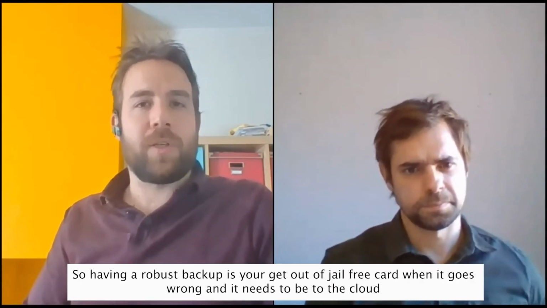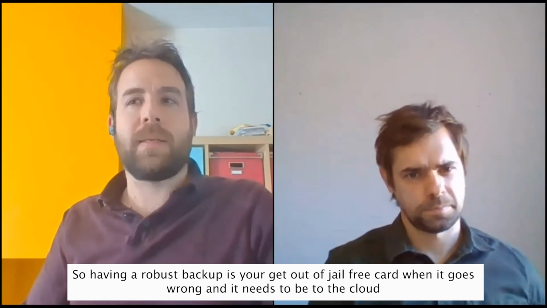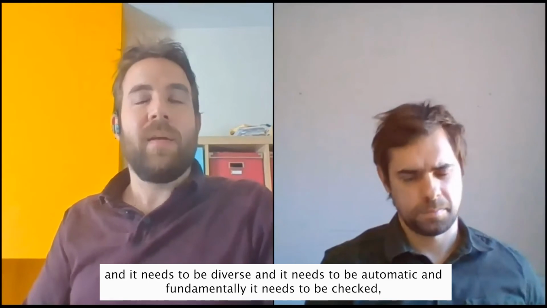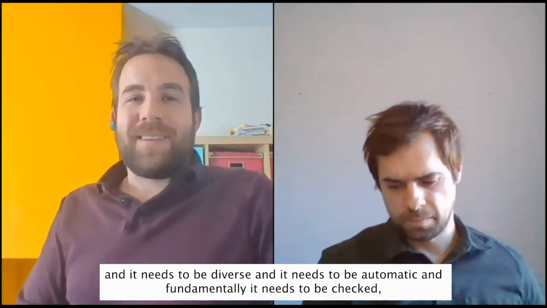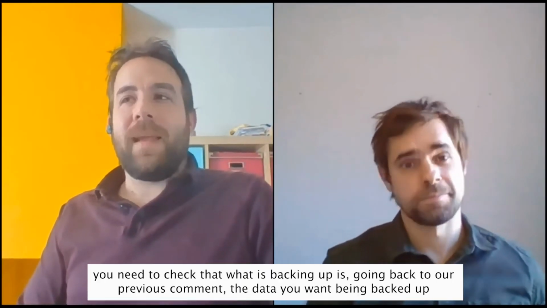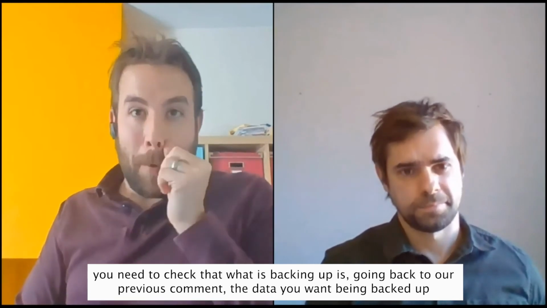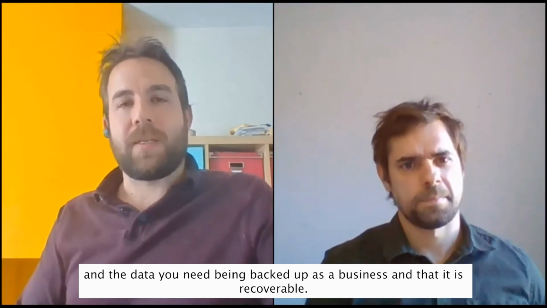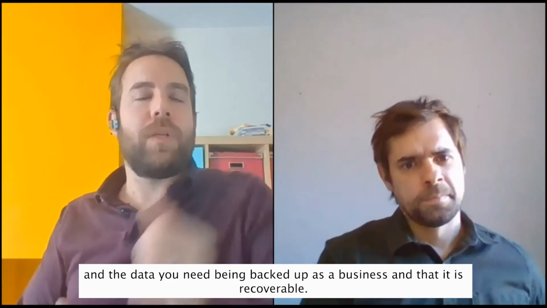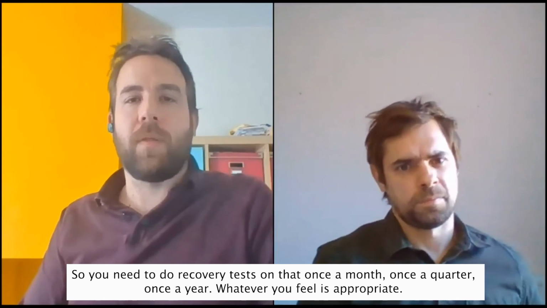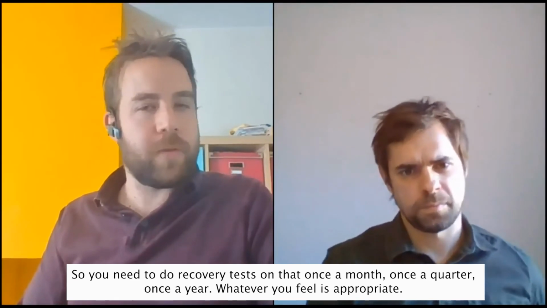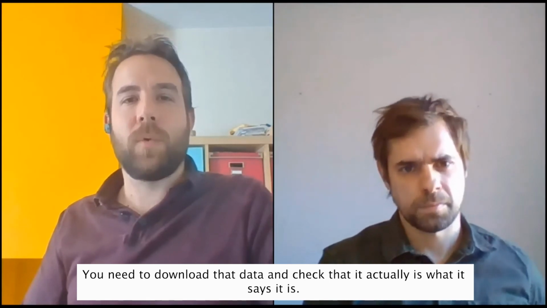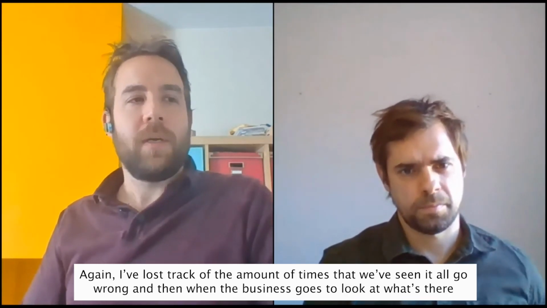Having a robust backup is your get out of jail free card when it goes wrong, and it needs to be to the cloud, and it needs to be diverse, and it needs to be automatic, and then fundamentally it needs to be checked. You need to check that what is backing up is, going back to our previous comment, the data you want and the data you need backed up as a business, and that it is recoverable. So you need to do recovery tests of that, once a month, once a quarter, once a year, whatever you feel is appropriate. You need to download that data and check that it actually is what it says it is, and it can be recovered.